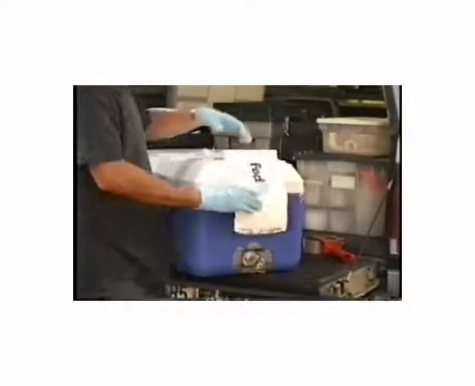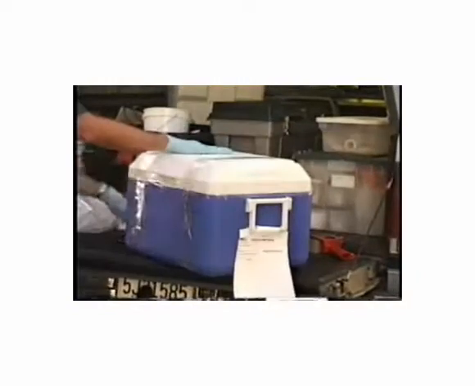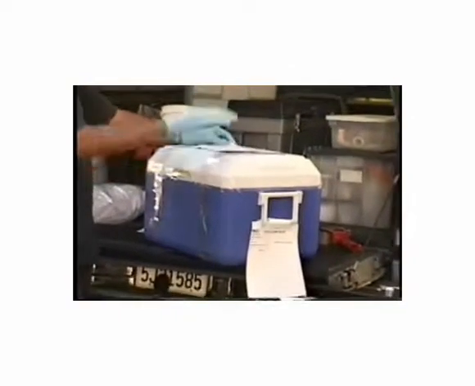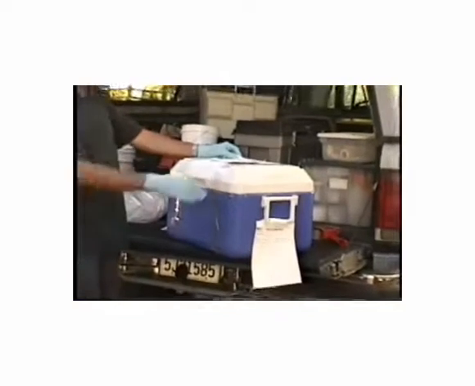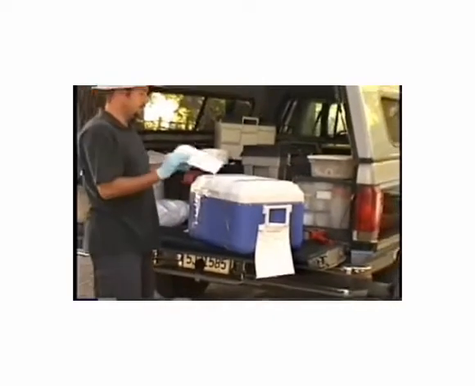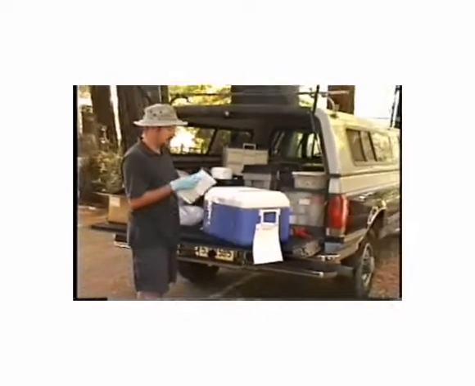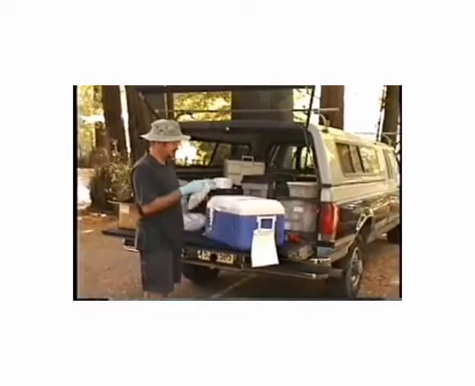A lot of times if you stick the shipping label on top of the cooler, the coolers get stacked and the shipping label is going to get ripped off in the shipping process. Therefore, the cooler is unknown of where to go.